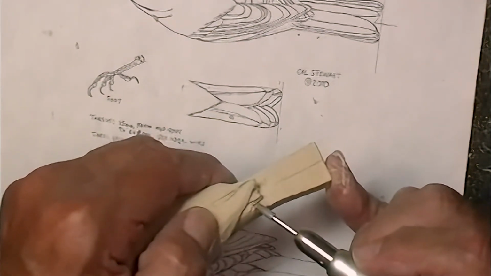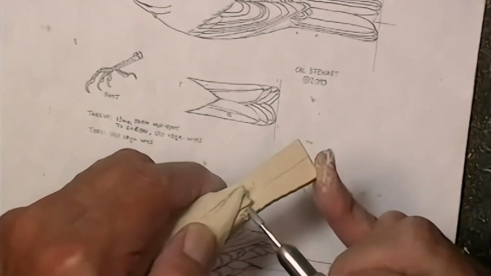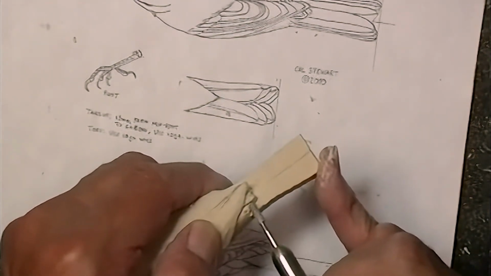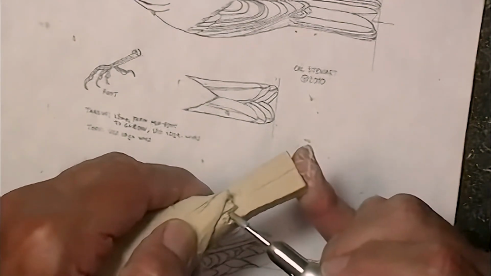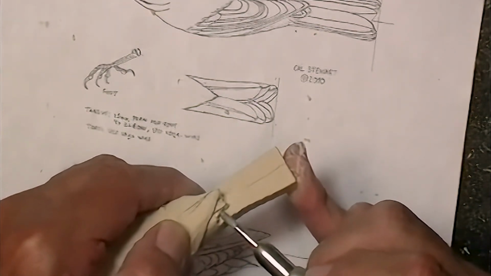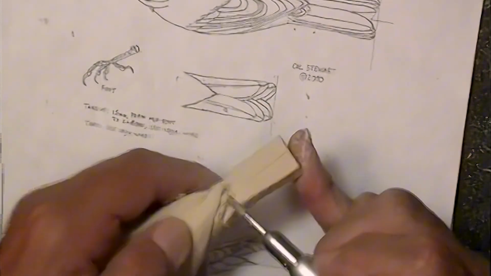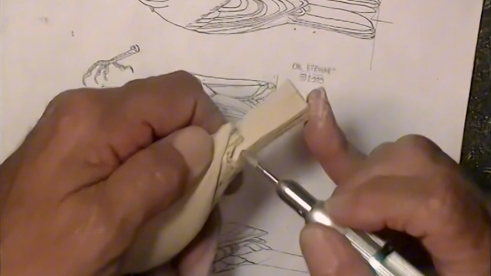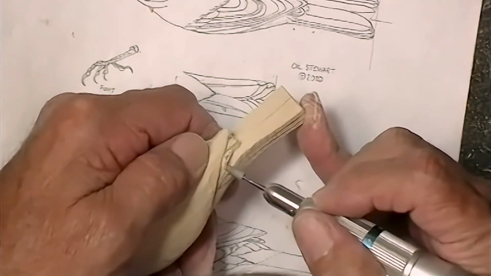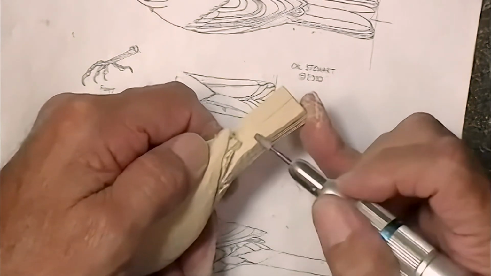And then bring it off to the one corner. Taking it down like I did the other side. Right down to the top of the tail.